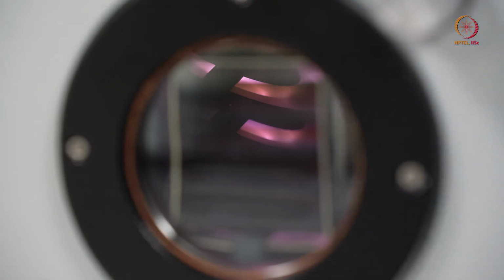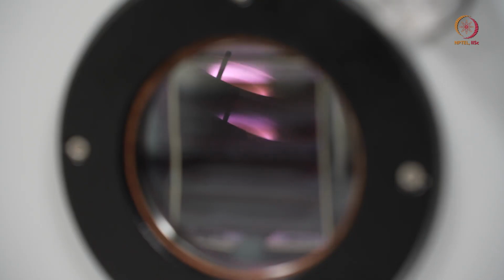Here I will just open the shutter to show you. See, this is the plasma generated here. Depending on power, what type of material you are using, what is the SCCM, how much gas you are flowing, all these things will matter when you come for any deposition. These things you have to optimize by your own.